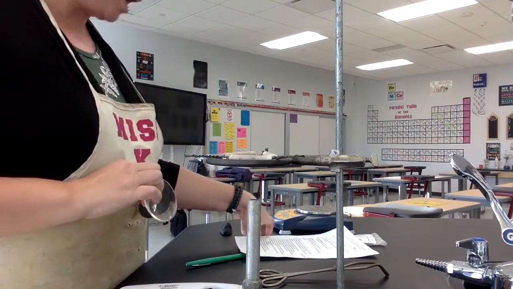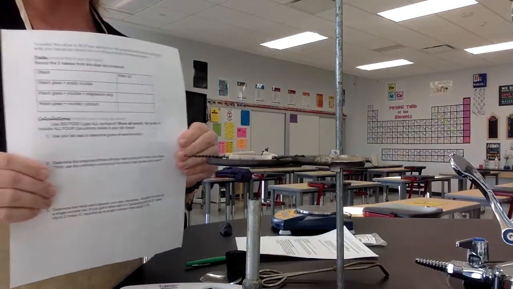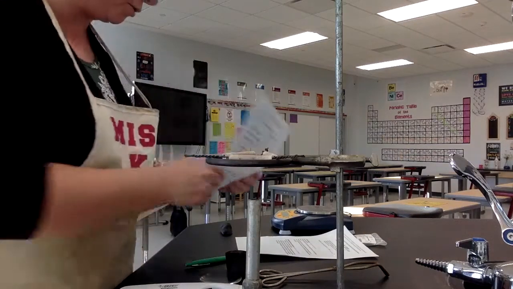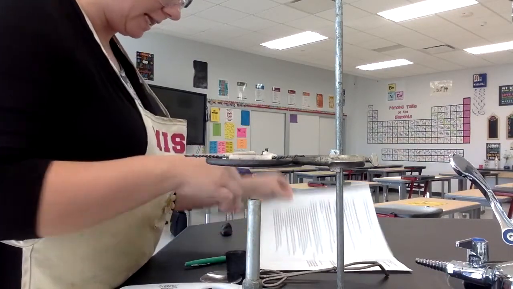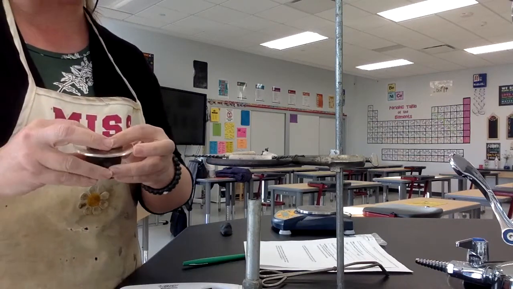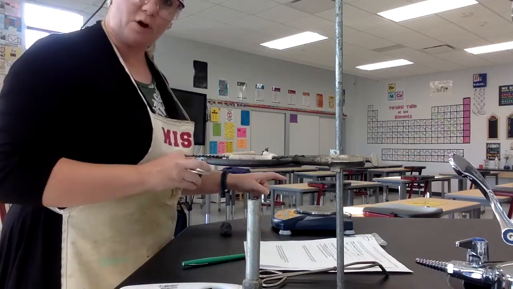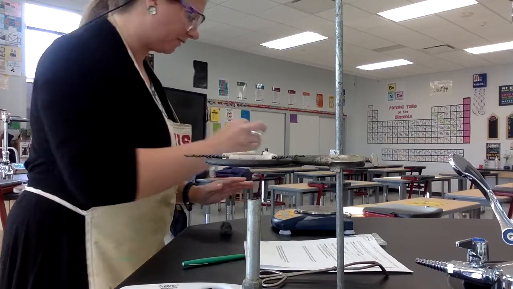All right, so on your lab handout, find your data table because you need to record some information with me. All right, so the first piece of information that we need is the mass of the empty crucible and the watch glass. So I'm going to put those together. I'm going to go over here to my balance and make sure the balance is zeroed out because I just want the mass of these things.